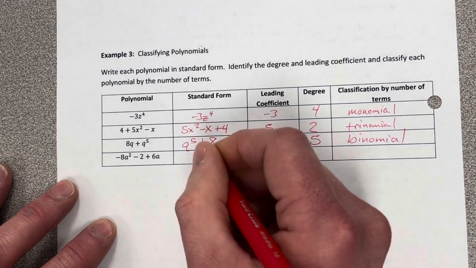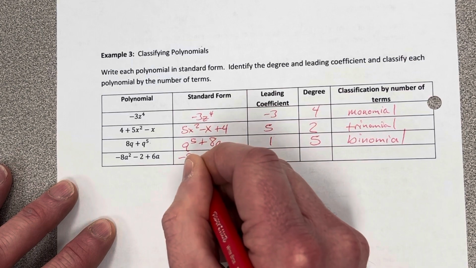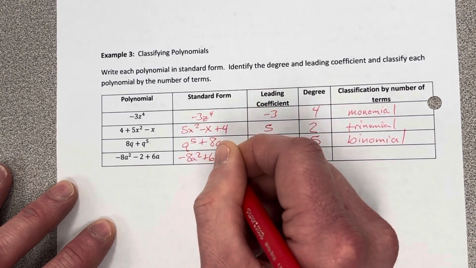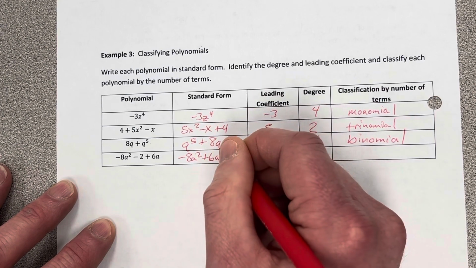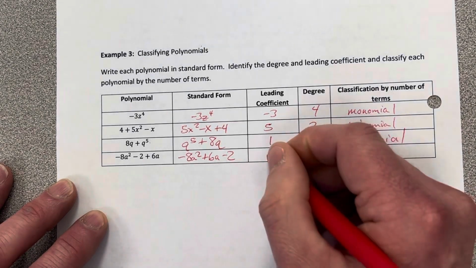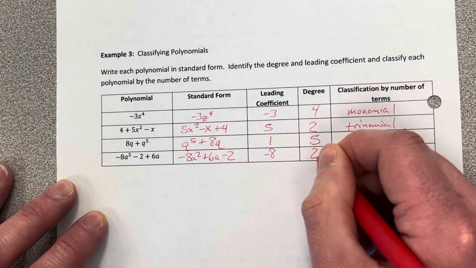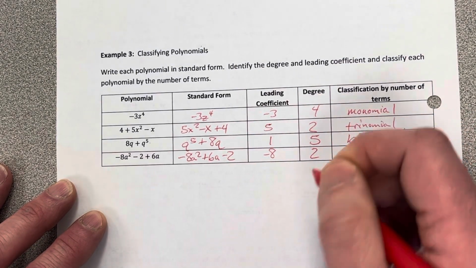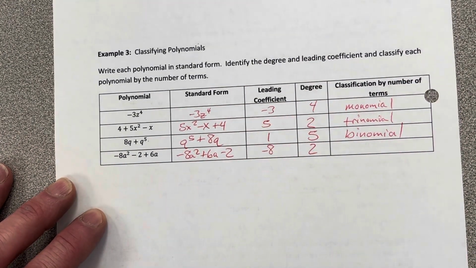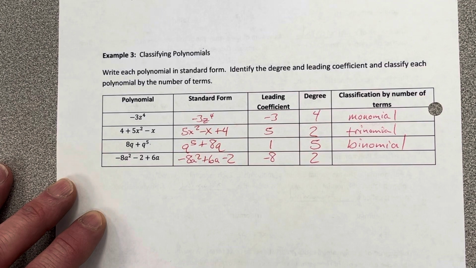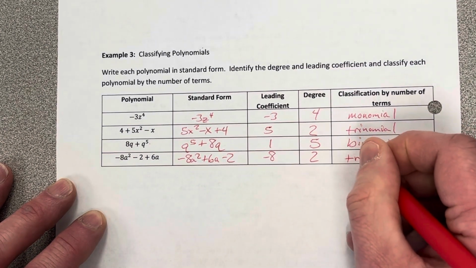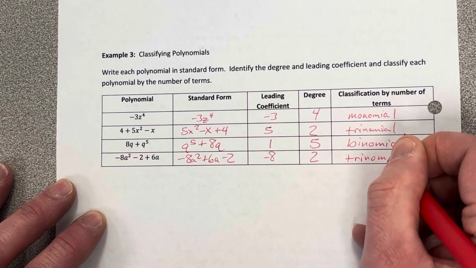And finally, the -8a squared will come first, but then it should be the 6a because it has a variable with it. And finally, the constant there. So leading coefficient, -8, degree of 2. And again, this is called a quadratic. We'll learn how to deal with quadratics pretty soon. And then for classification by number of terms, this is a trinomial once again.